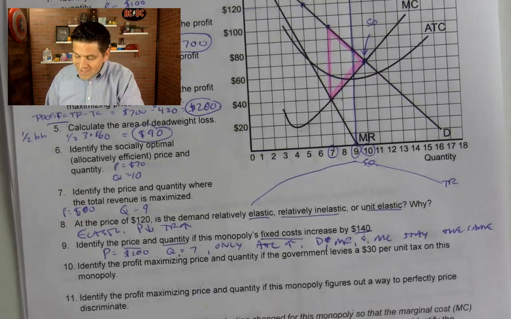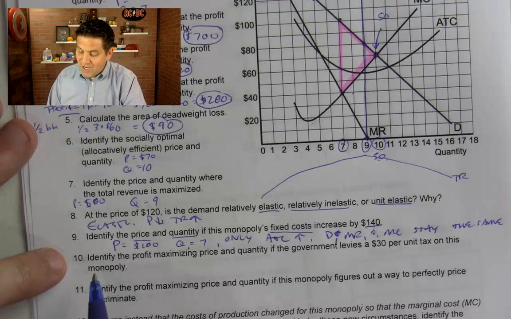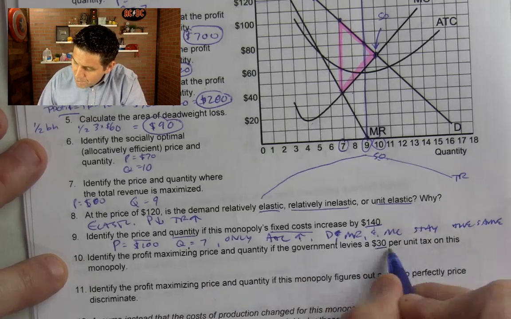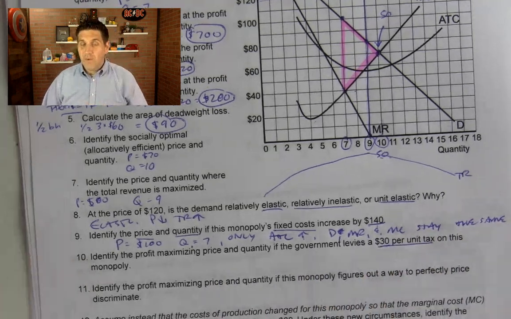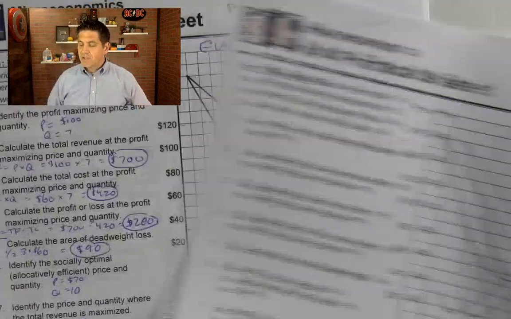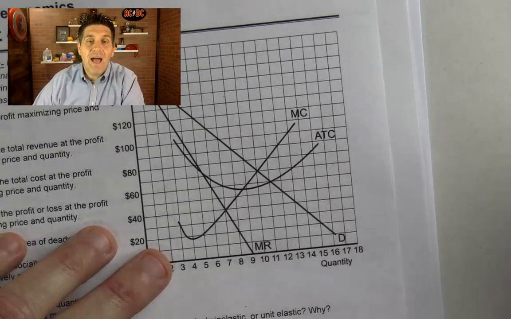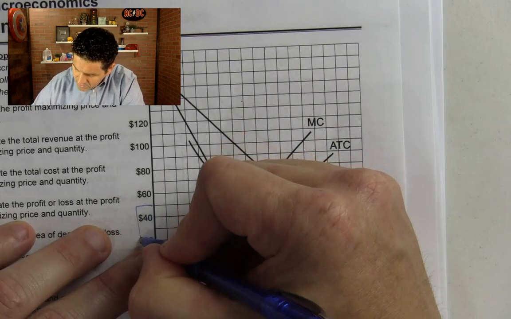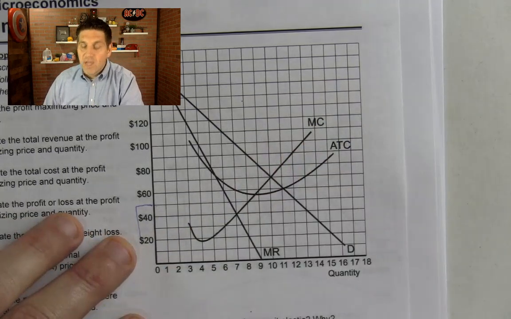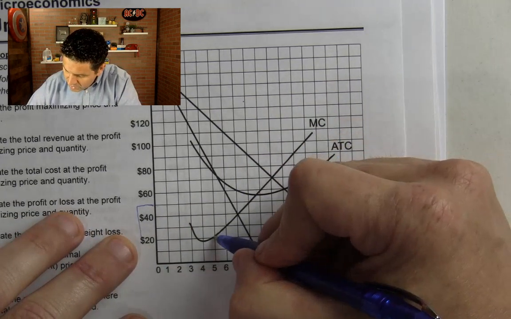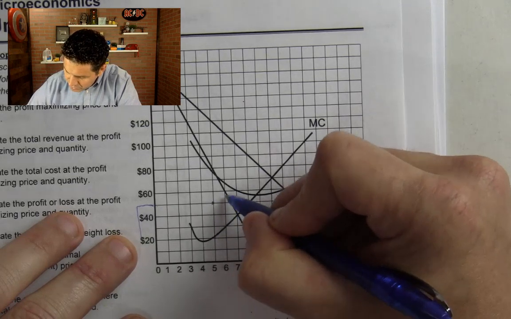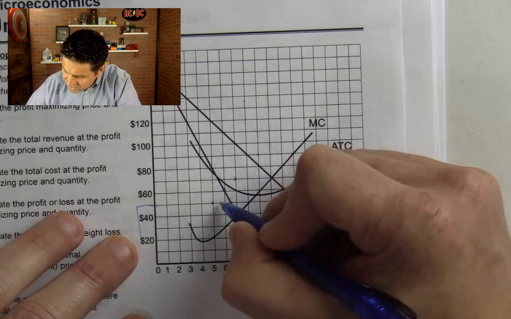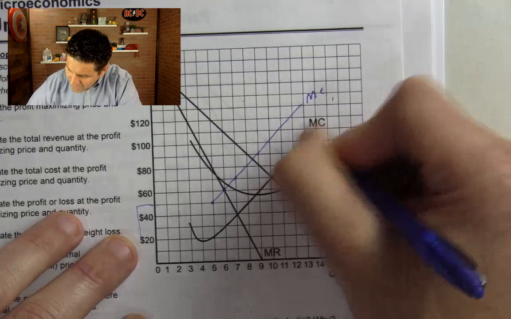Does that make sense? I hope it does, because it's tricky, and it's only going to be more tricky here in question 10. Identify the profit maximizing price and quantity if the government levies a $30 per unit tax on this monopoly. Okay, stay with me. In fact, let me switch graphs so it's not as complicated here. There is a $30 tax. The $30 is this distance right here, right? So 1, 2, 3, that's $30. If we do that on every single point on the marginal cost curve, 1, 2, 3 would be here, 1, 2, 3 would be here, 1, 2, 3 would be here. If I keep doing this, you're going to find out there's a marginal cost curve that now has gone up, which makes sense.